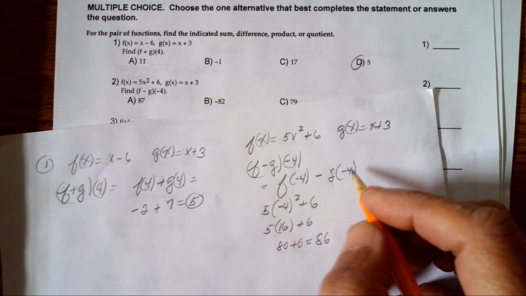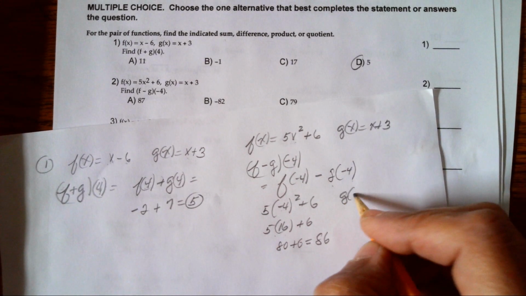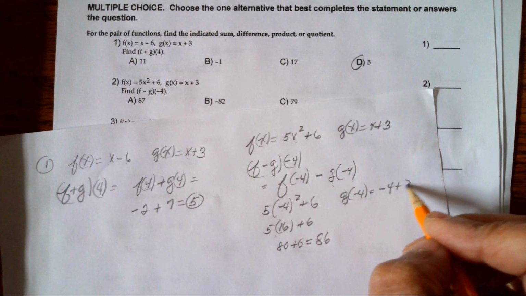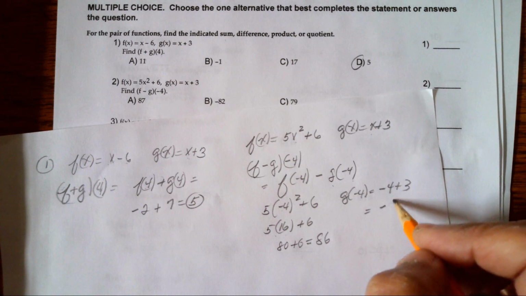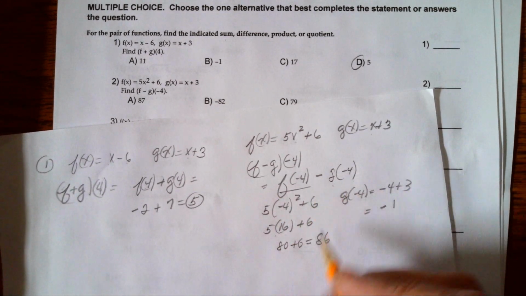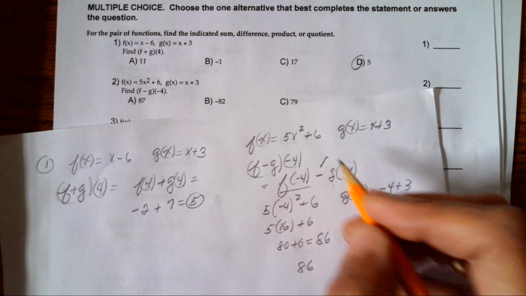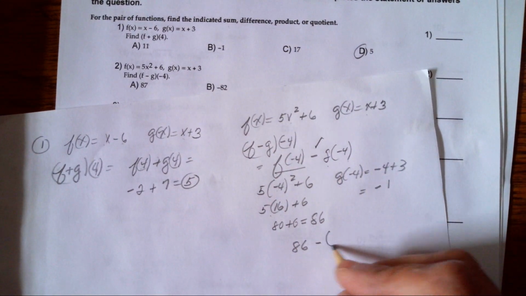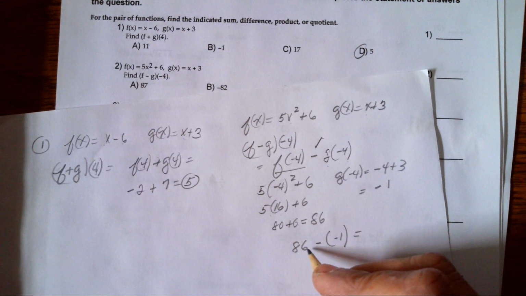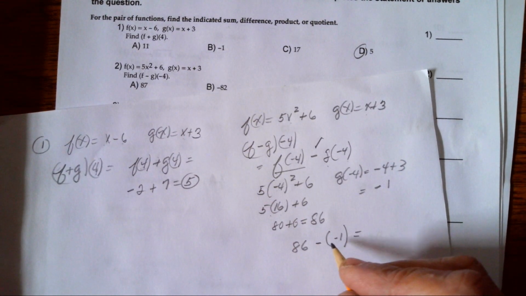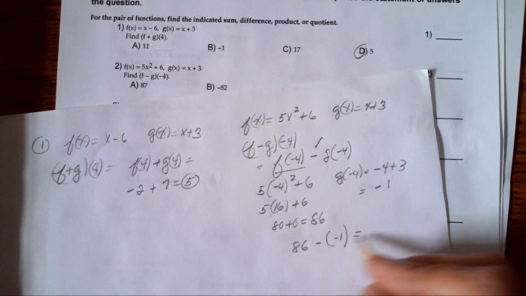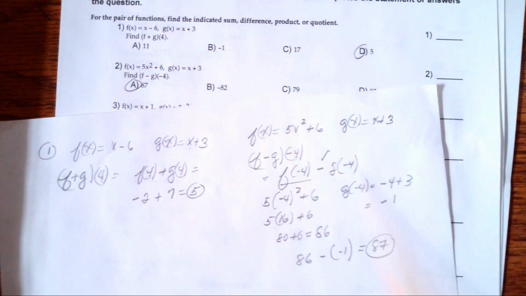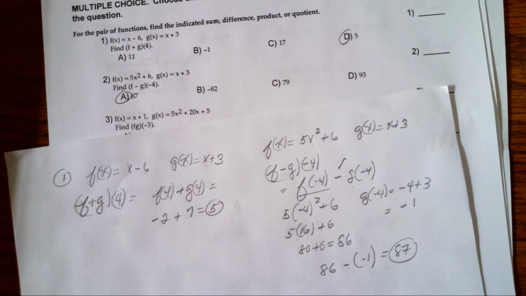All right, now what's g of negative 4? In place of x, I'll substitute negative 4. This comes out to be a negative 1. So now I'm taking f of negative 4, which is 86, subtracting g of negative 4, which is a negative 1. 86 minus a minus 1 would be 86 plus 1, that's going to be 87. And we see 87 right here. It's always nice when we see the right answer.